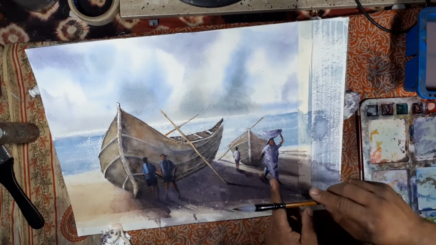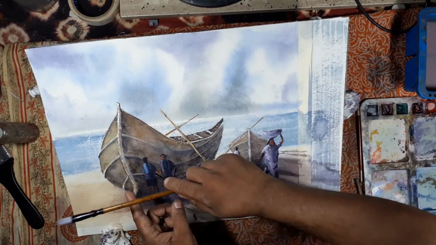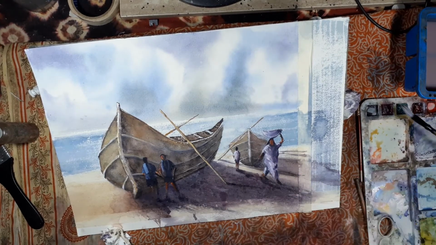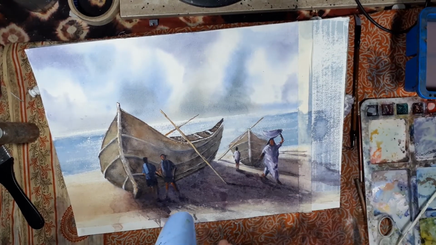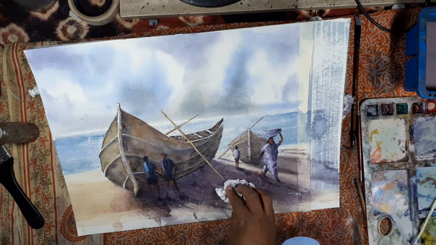So here also I will be doing the same thing. So first I made them properly, now I'm trying to diffuse them, because in watercolor if it looks slightly diffused, then it gives a lot of adventure, a lot of pleasure to the eyes.